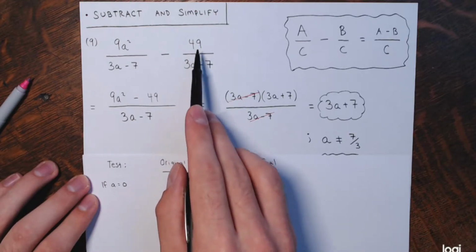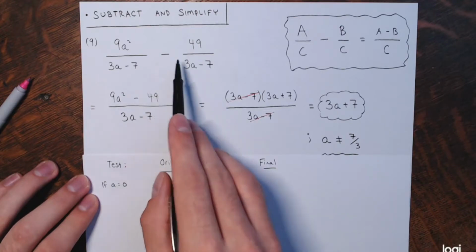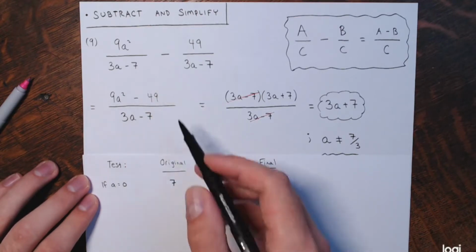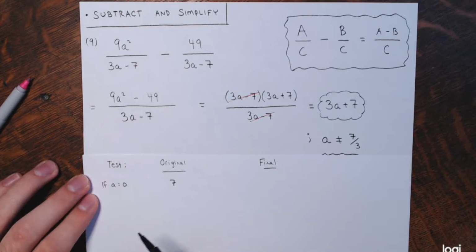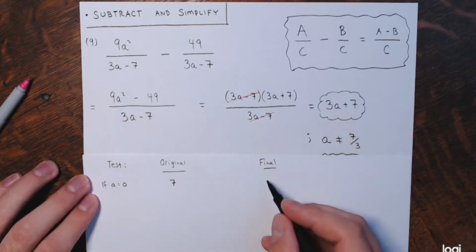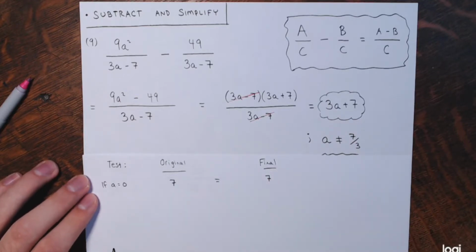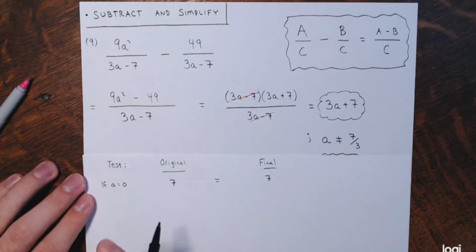Well, 49 divided by negative 7 would be negative 7, but then we have minus that, so it'd be positive 7, the value of the original. And look at the final expression. 3 times 0 plus 7 would also be 7. The value of the original expression is exactly the same as the value of the final expression.